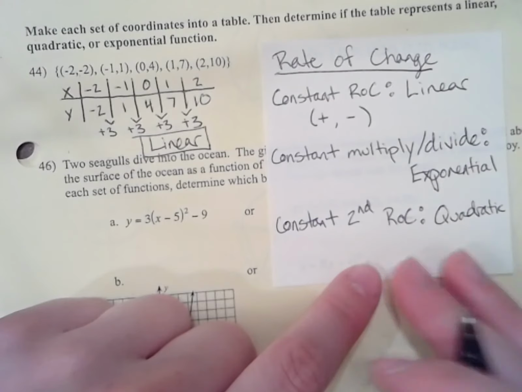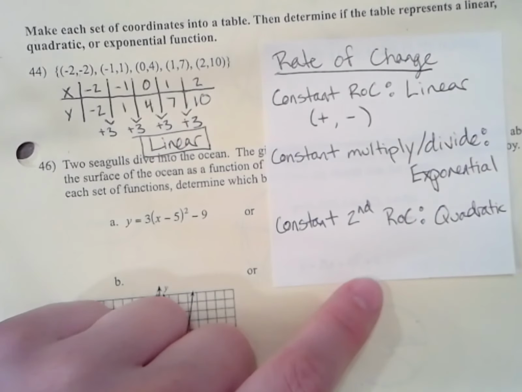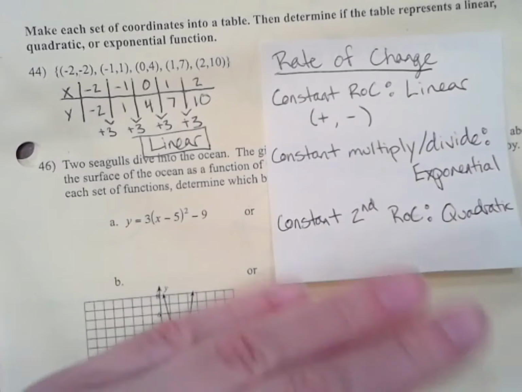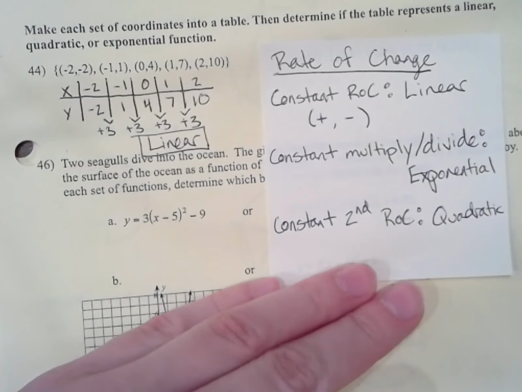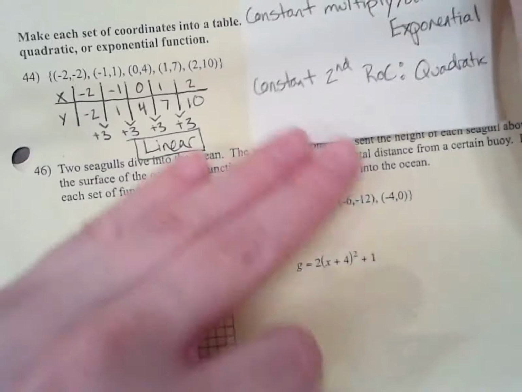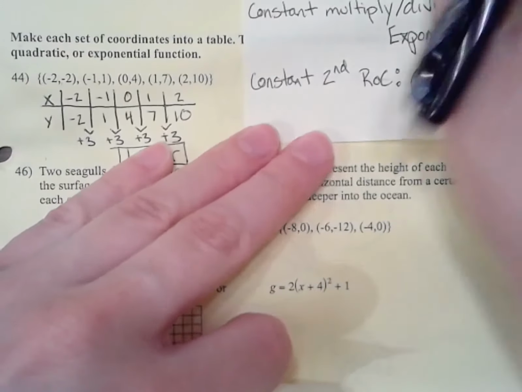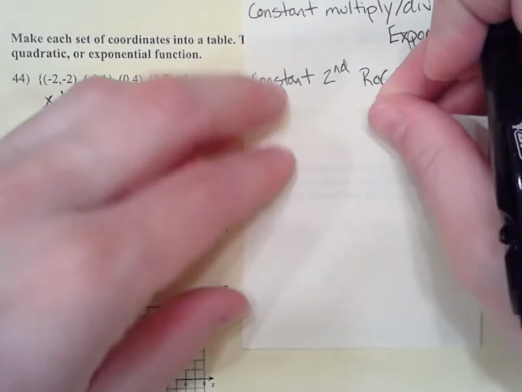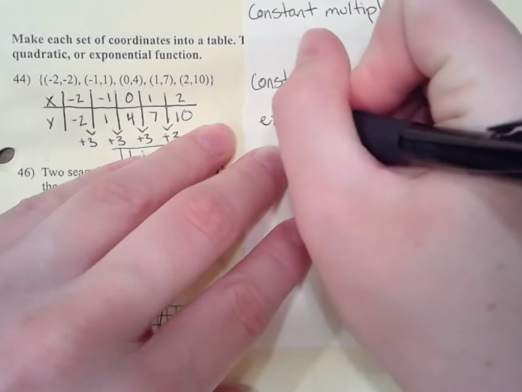If you were looking for, we should probably do an example of the quadratic because it's not hard to see when it's multiplying and dividing by the same thing every time. But as far as what is the second rate of change, let's give you an example.